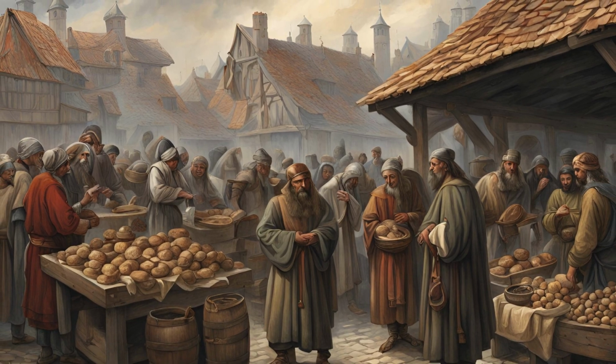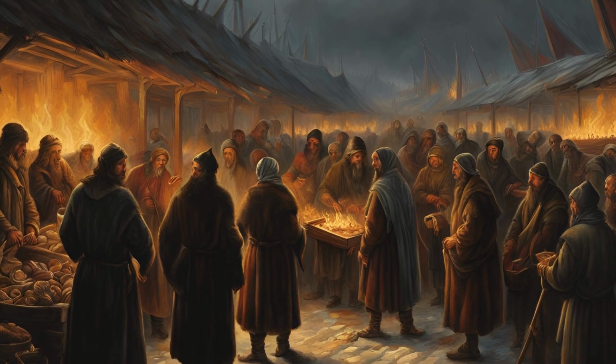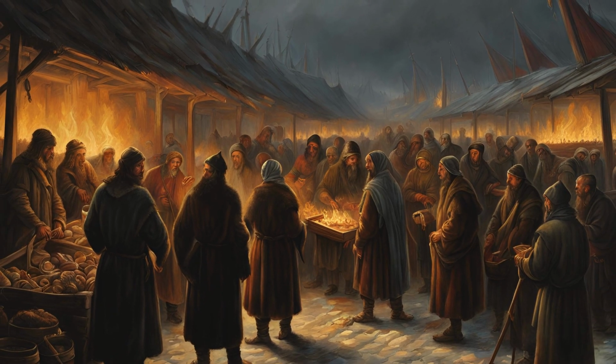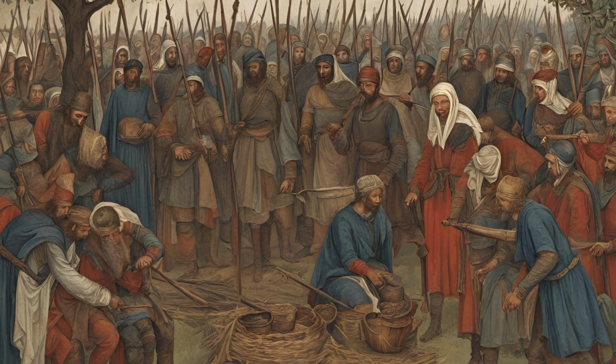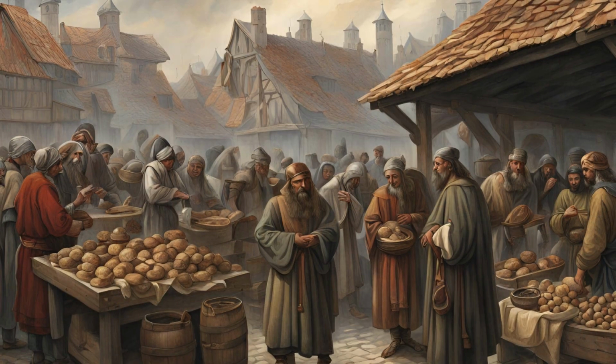Peasants, often struggling under feudal obligations, were sometimes sold into slavery to pay off debts. The promise of economic gain made it easier for local lords and traders to exploit vulnerable individuals. The trade routes for Slavic slaves were varied and expansive.